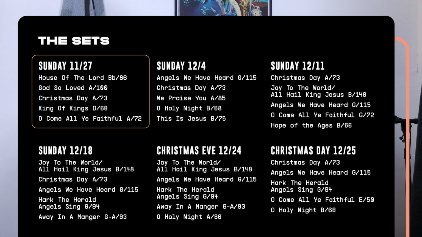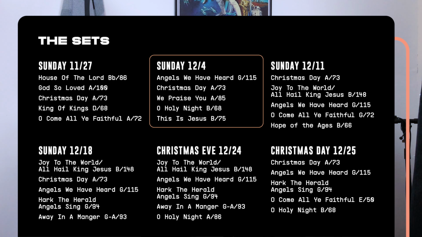And then I'll teach the church the song Christmas Day. And then into King of Kings by Hillsong, very Christmassy. So these songs are kind of fitting in that theme. And then I'll end it with the Chris Tomlin version of O Come All Ye Faithful. And then on to Sunday the 4th, and then we're bringing in that Century Worship version of Angels We Have Heard. And then I'll do the Jeremy Riddle version of O Holy Night.